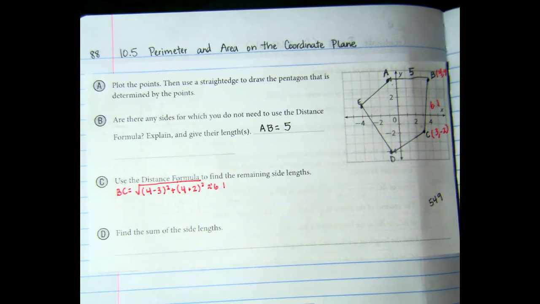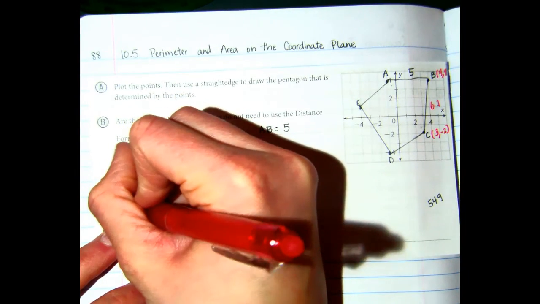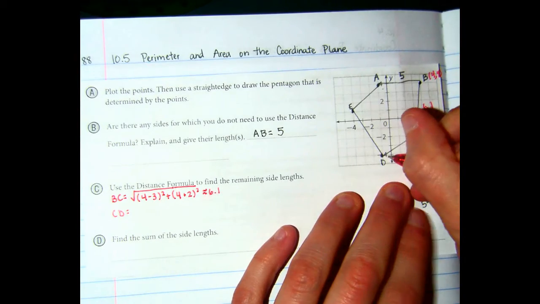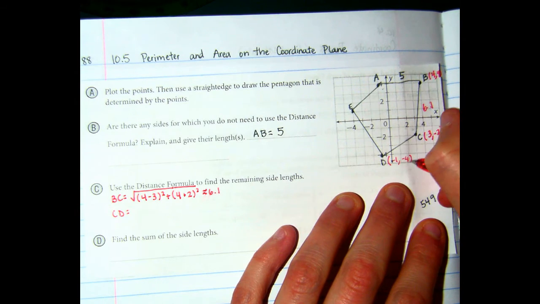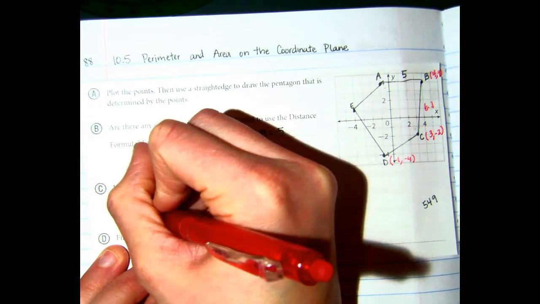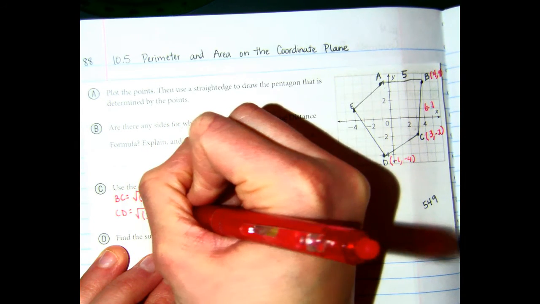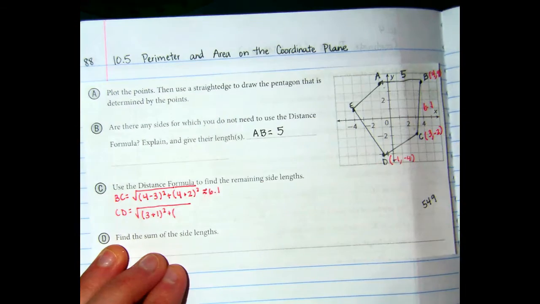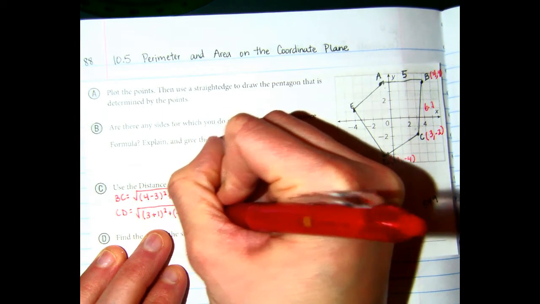Alright, continuing through, I still have a couple more. CD. I'm going to label what D is, it helps me out, (-1, -4). So (3 minus -1, which is the same as 3 plus 1) squared plus (-2 minus -4, or plus 4) squared.